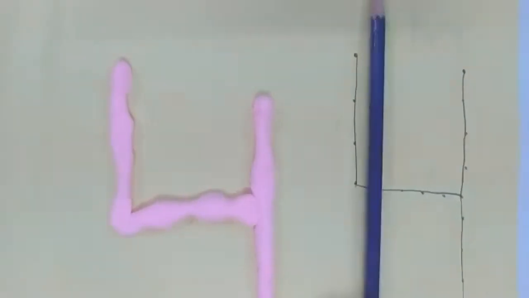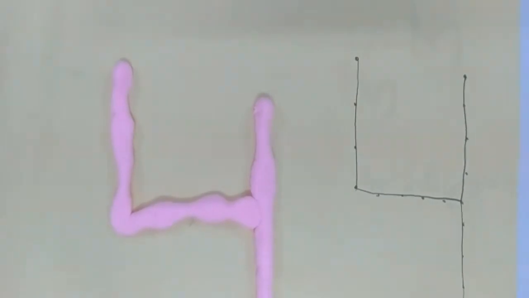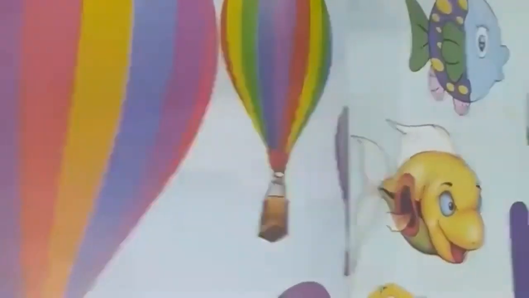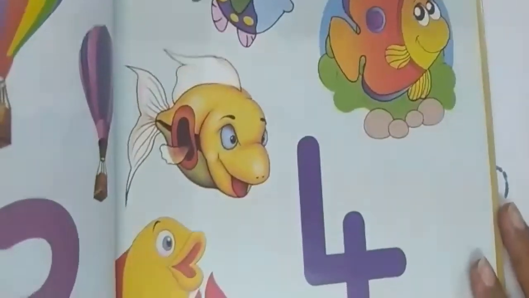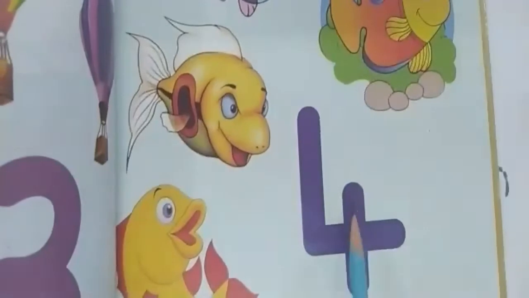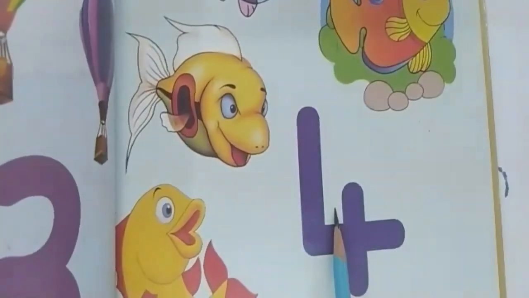So, again, I will repeat for you in your books. Okay. So, which digit is this? 4. Yes.